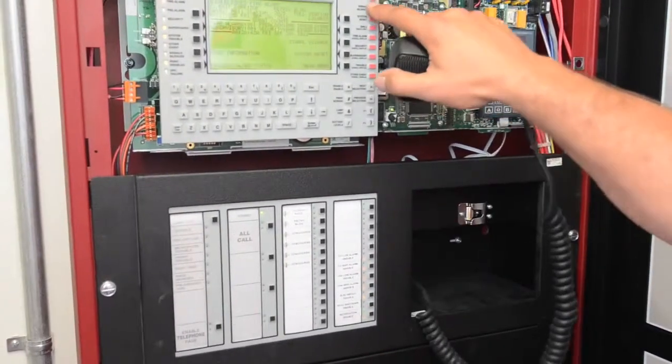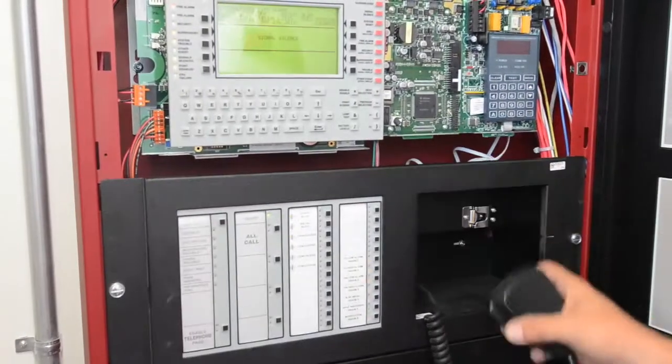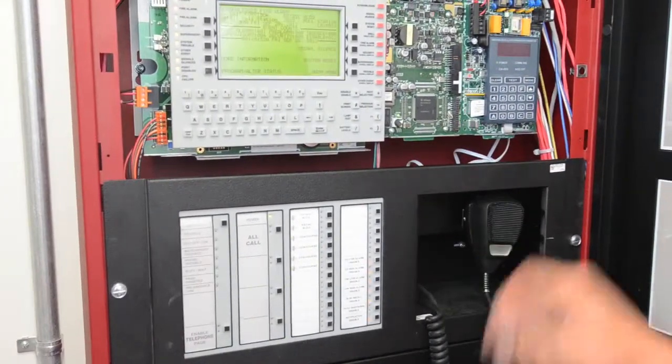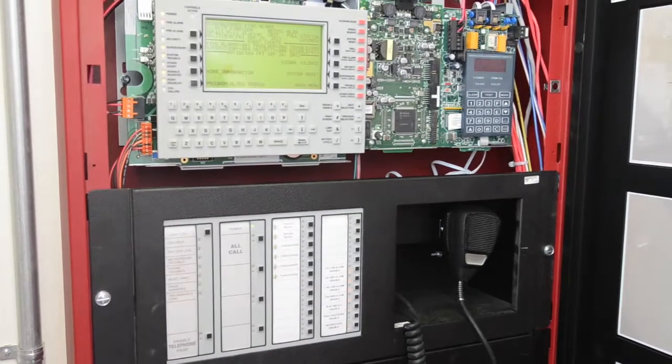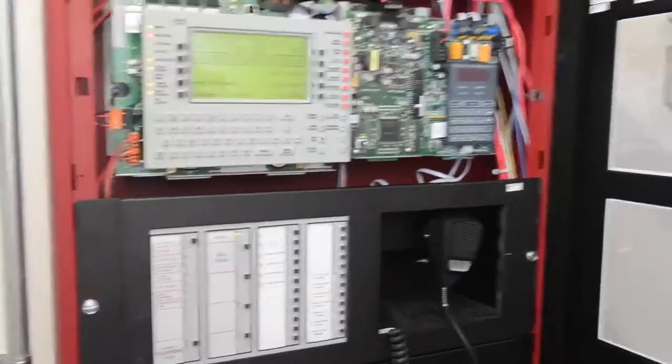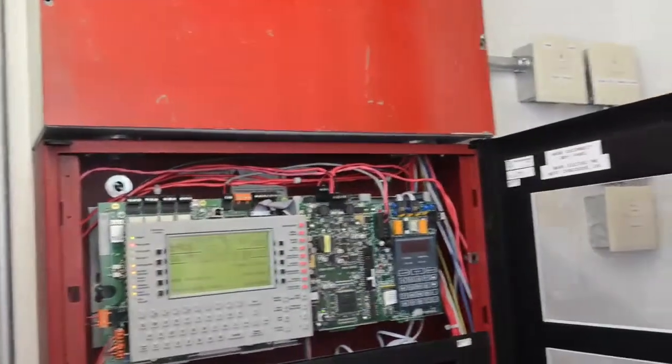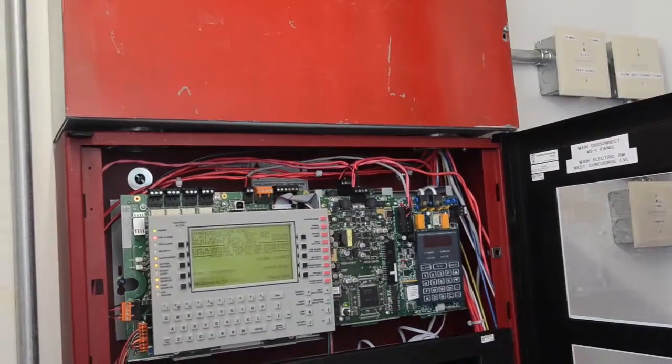Typically we would go signal silence. And because we haven't reset this pull station, we need to go over there and just open up the box real fast. And then from there we can reset. Otherwise we're just going to go back into alarm again.